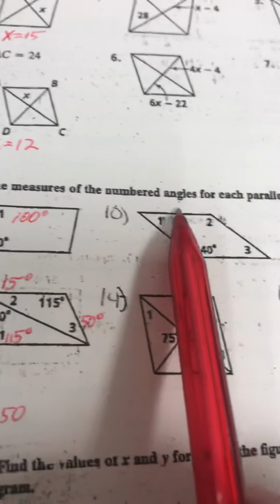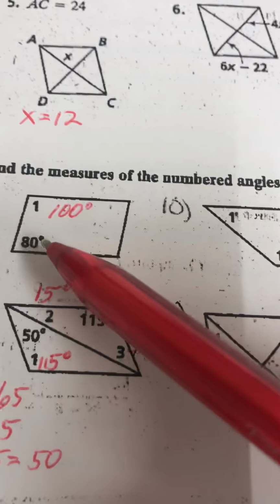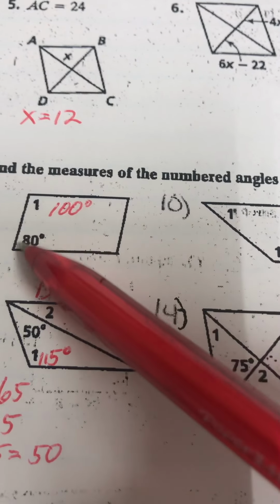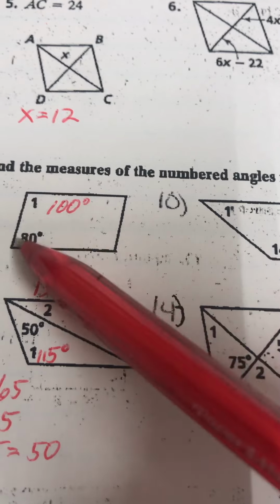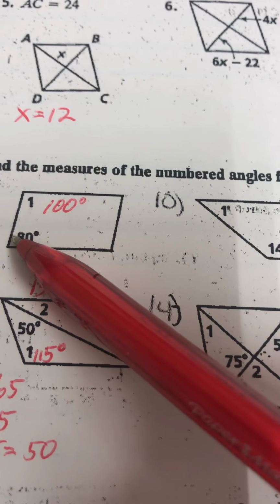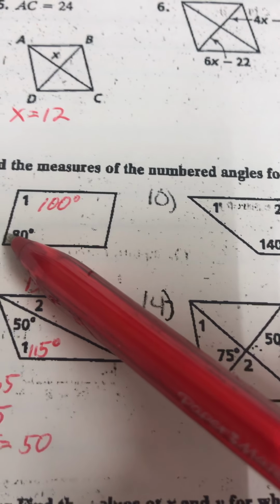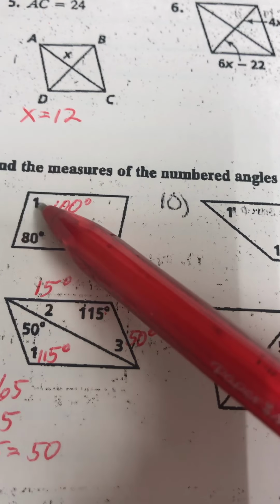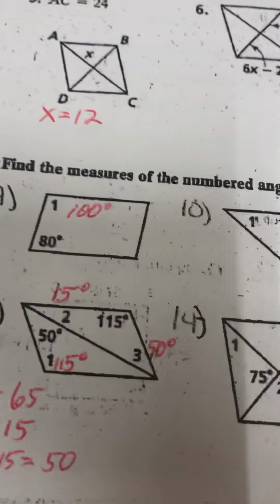Okay, find the measures of the numbered angles for each parallelogram. Understanding these are parallelograms is going to help us find some answers a lot easier. Remember that these consecutive angles are going to be supplementary, so they're going to equal 180. So 100 plus 80 would be 180. So that's why it's 100.